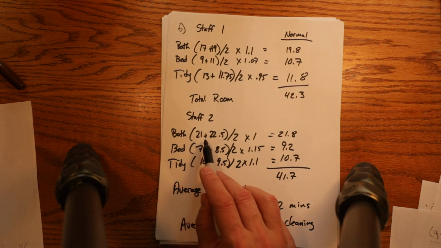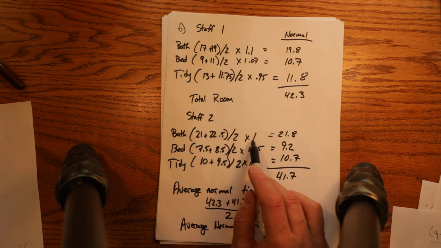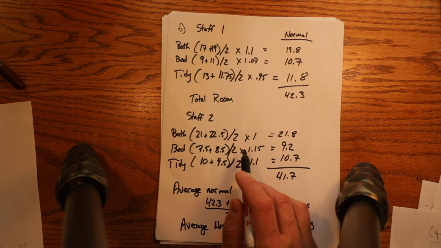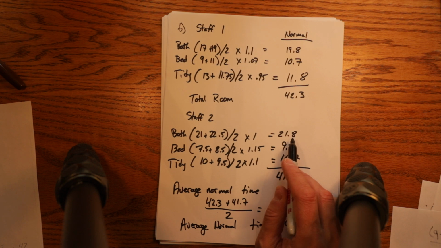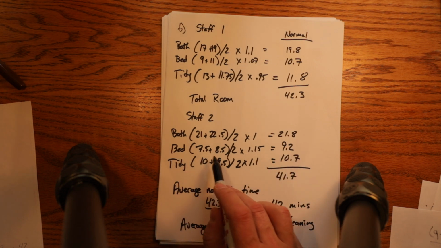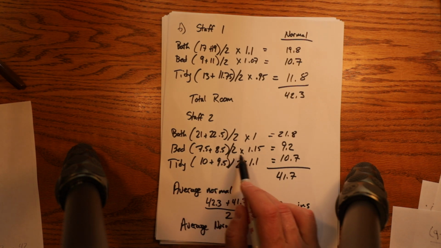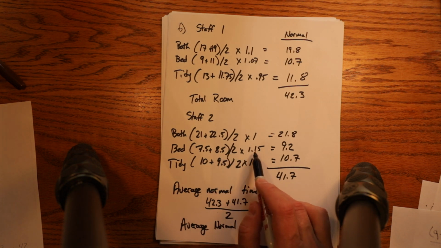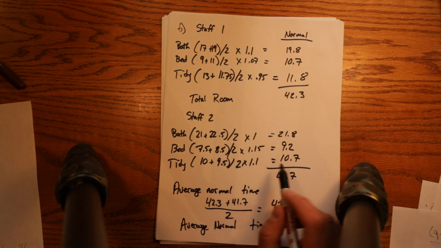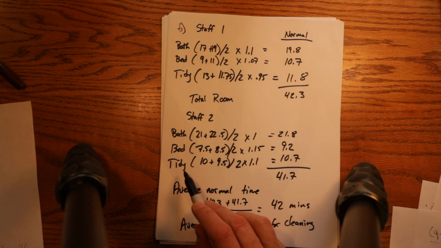Bath: 21 plus 22 divided by 2 times the performance rating, which was 100, which means they are exactly average, so we get 21.8. Bed was 7.5 plus 8.5 divided by 2 times 1.15, which means that person is rated higher, so we have to increase the normal time to reflect a reasonable expectation: 9.2.